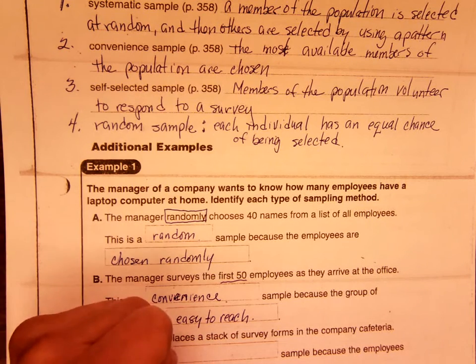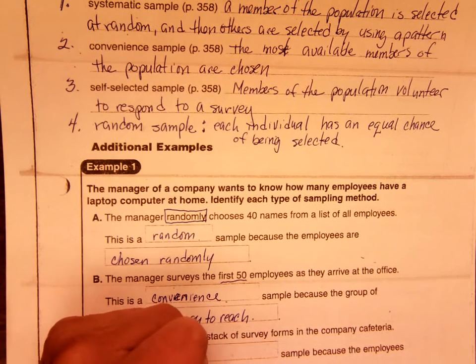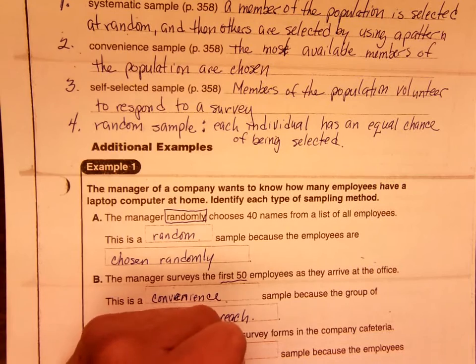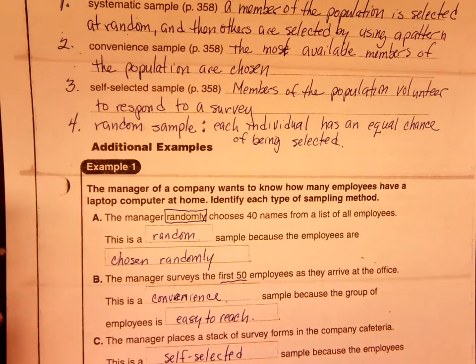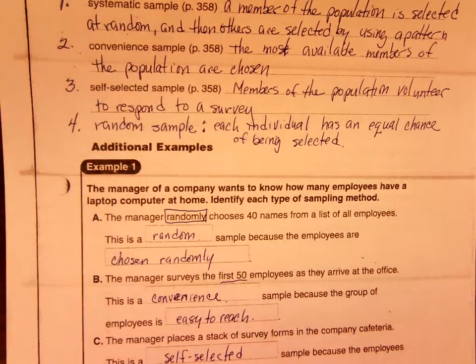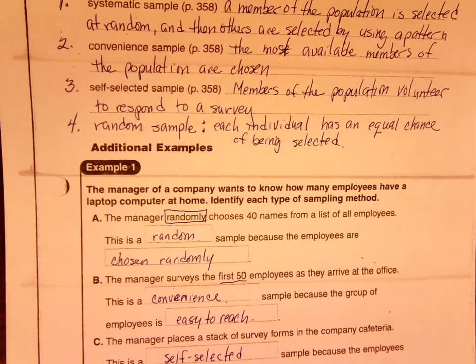And the last one is the manager places a stack of survey forms in the company cafeteria. This is a self-selected sample because the employees choose whether to complete the survey. Because it is a stack of surveys in a cafeteria, he's not giving the survey to every employee. They're choosing to either take it or not.